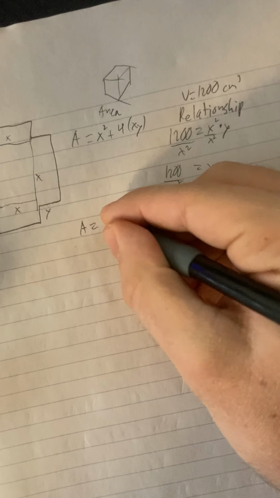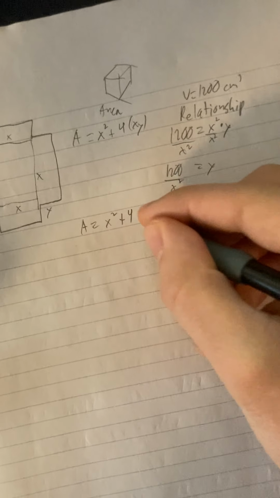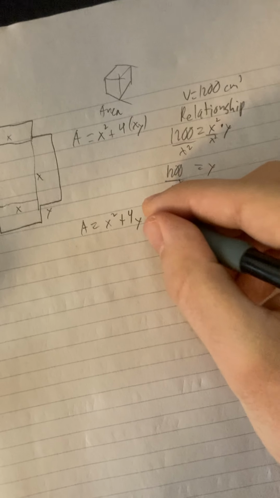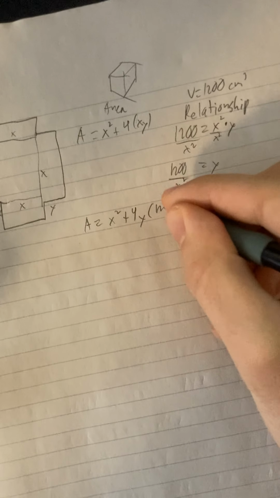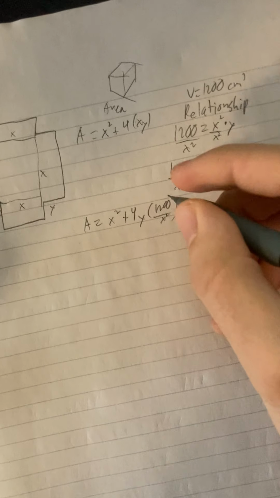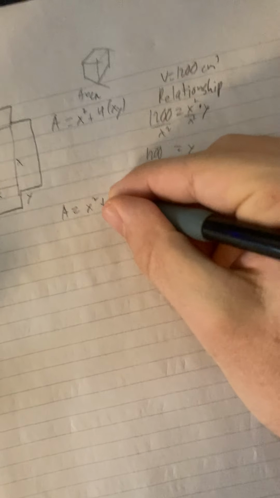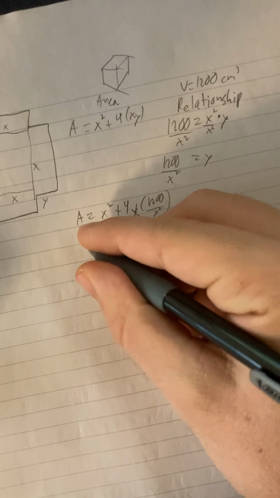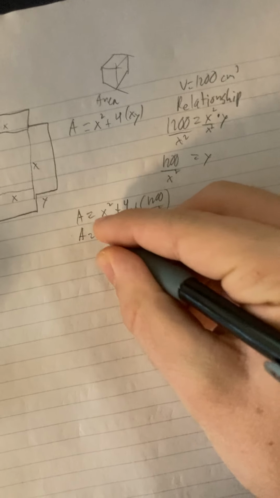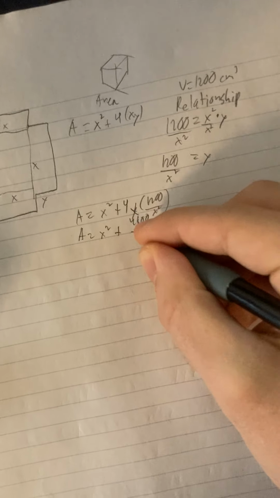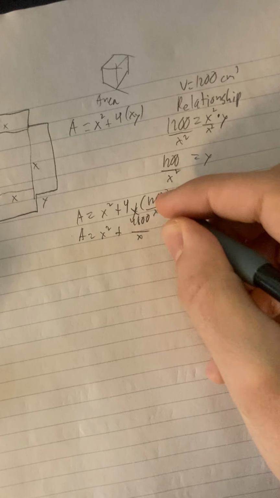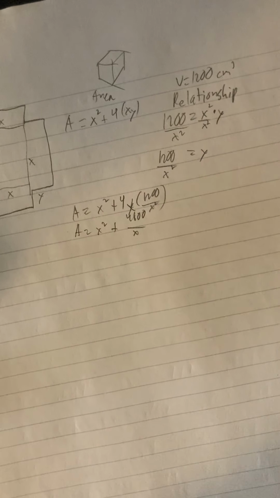So A equals x squared plus 4y times 1200 over x squared. Or sorry, 4x. Small mistake there. Now we distribute this in, so A equals x squared plus 4800 over x, because the x and x squared, the square cancels out.